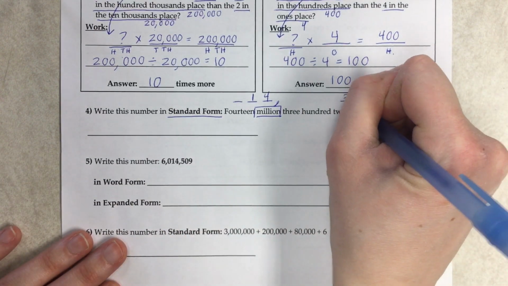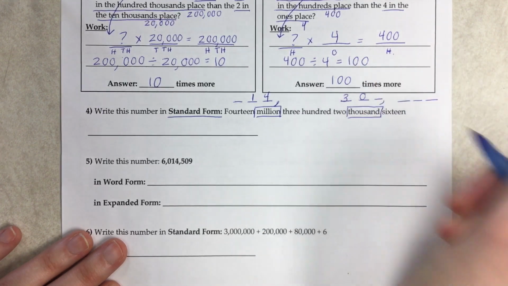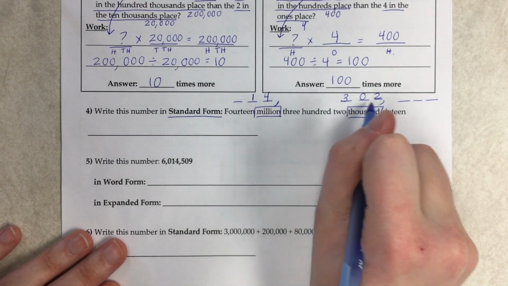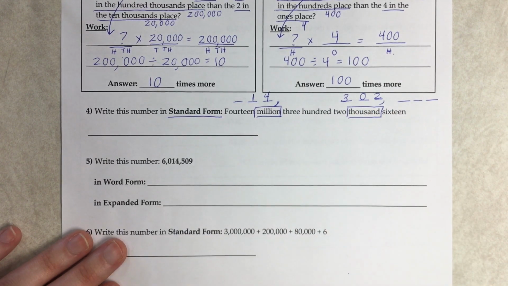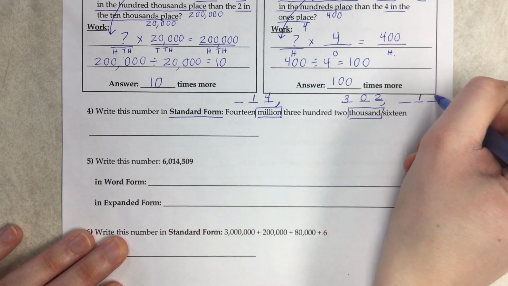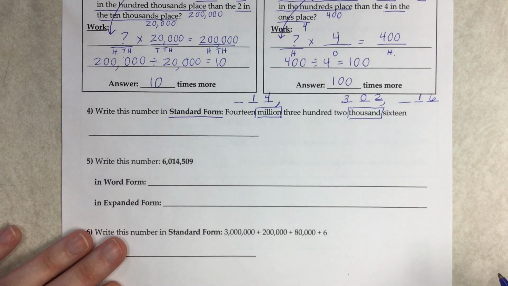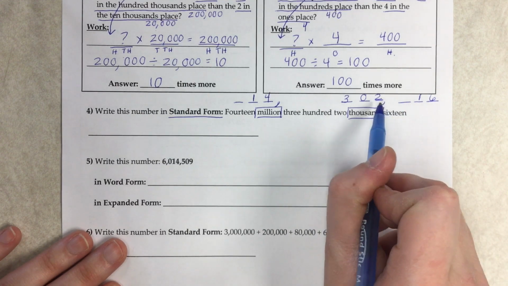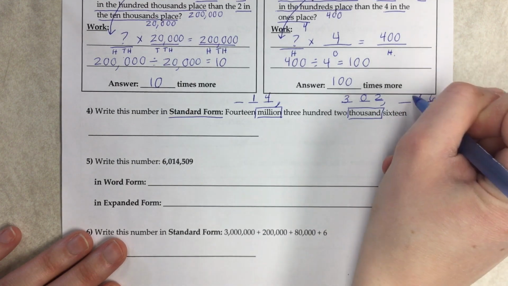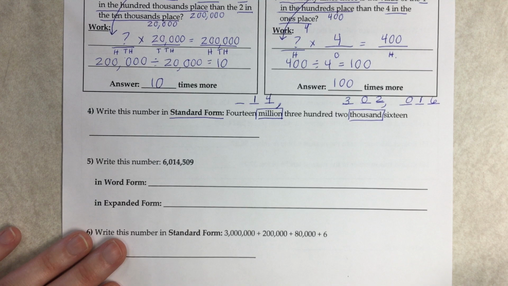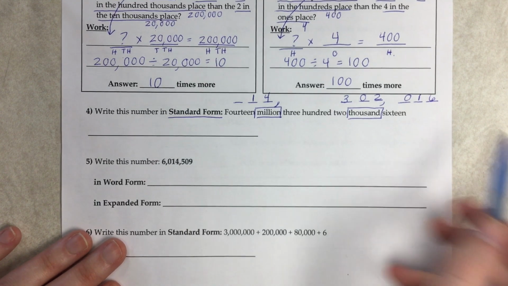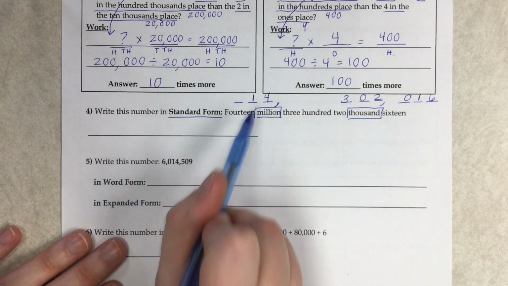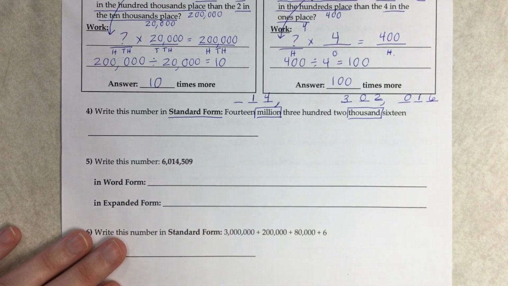302,000, 3 in the 100,000s place, 0 in the 10,000s place, and 2 in the thousands place to get 302,000. Then 16, my 1 goes in my tens place, my 6 goes in my ones place. Then I have to fill any zeros in that are in between numbers. So I can see I have a 2 here, a blank, and a 1. I need to fill in a 0 there, my blank space. And I do have a blank space here, but it's not in the middle of 2 numbers. So I can let that go because it's to the left.